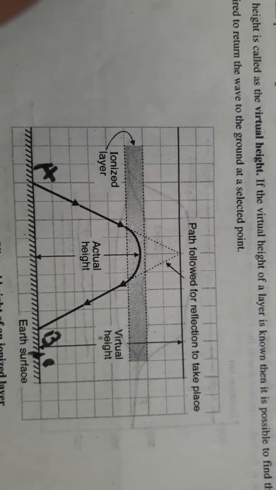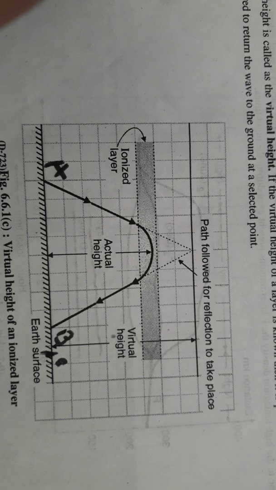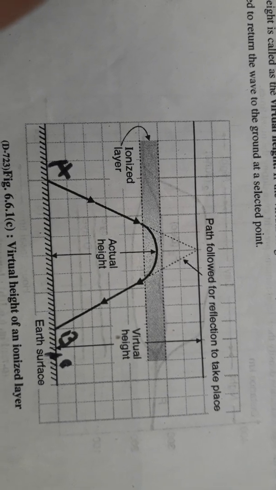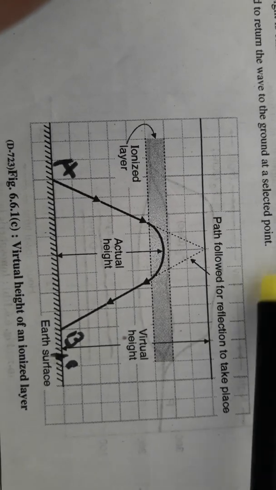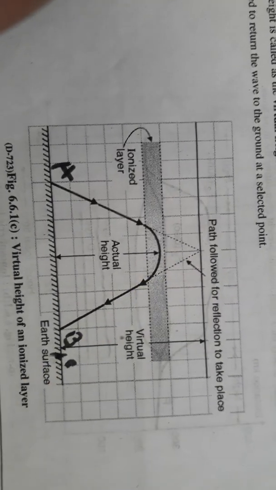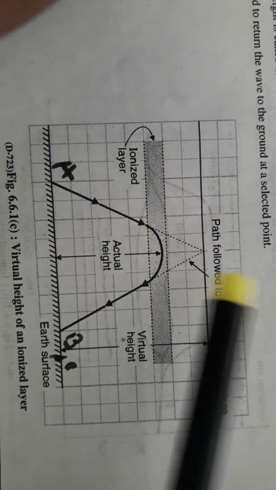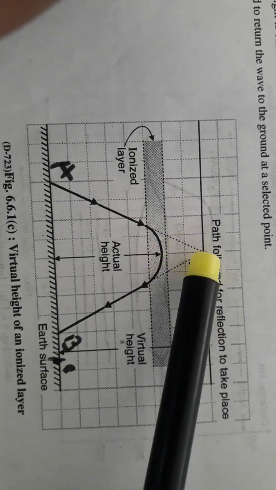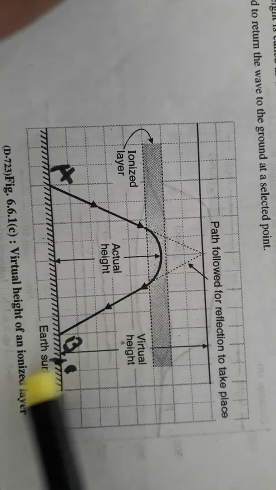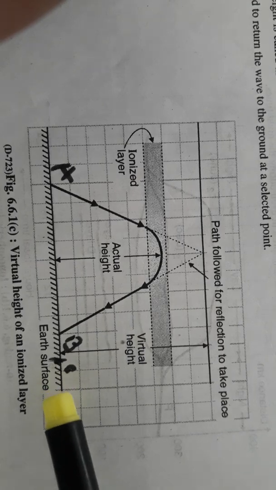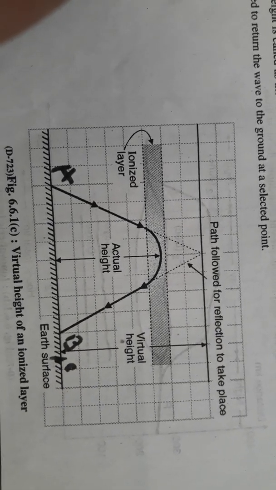We define the critical frequency of the layer as the maximum frequency that is returned back to the earth by that layer when the wave is incident at 90 degrees to the normal. So if the incident angle is 90 degrees, the maximum frequency that is capable of reaching the earth surface is called the critical frequency.